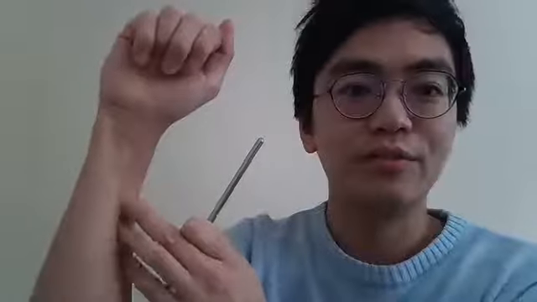Point 1, point 2, point 3. Okay, there's a 3rd point. And then we move on to the right side, which is on your thumb side. Okay, so this will be on the side of the tendon, on the side of the tendon.